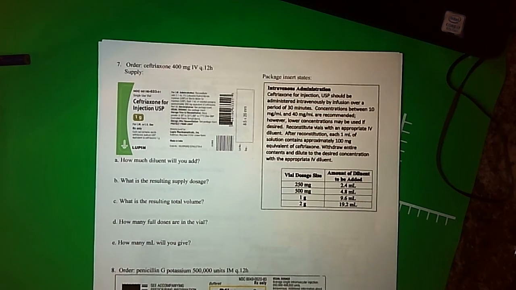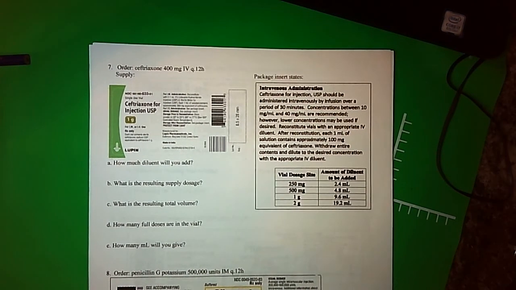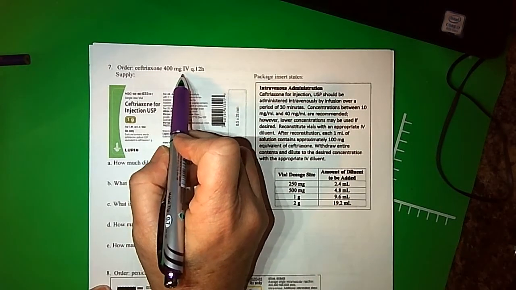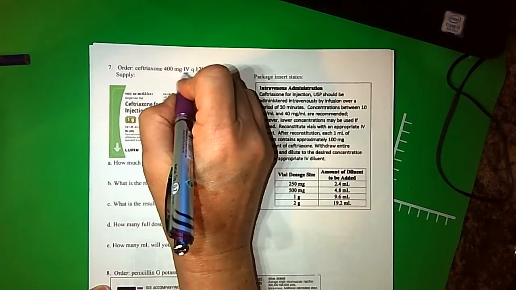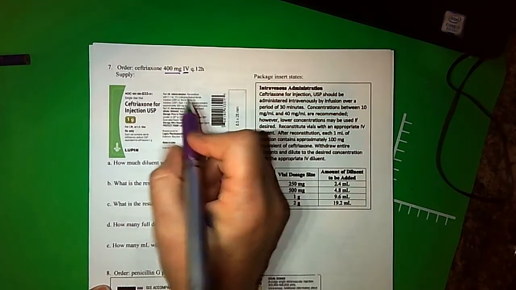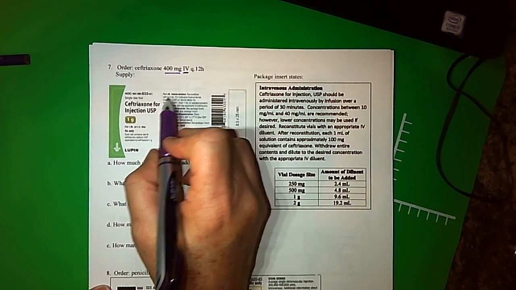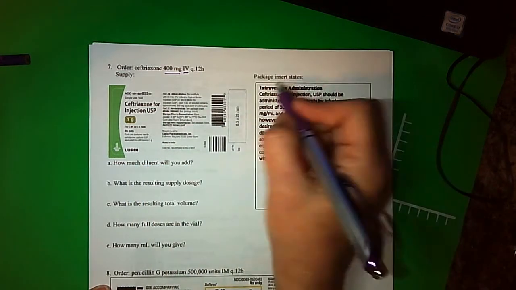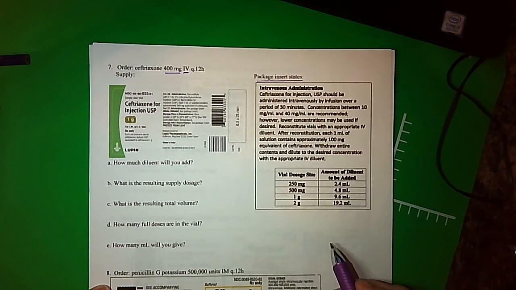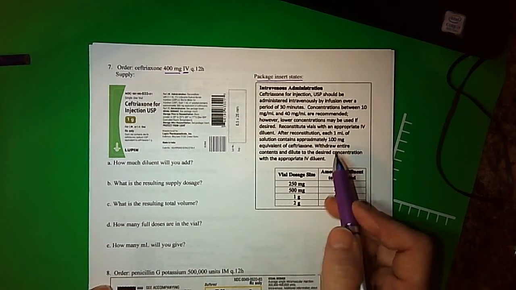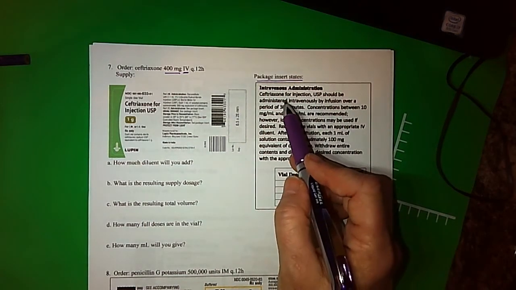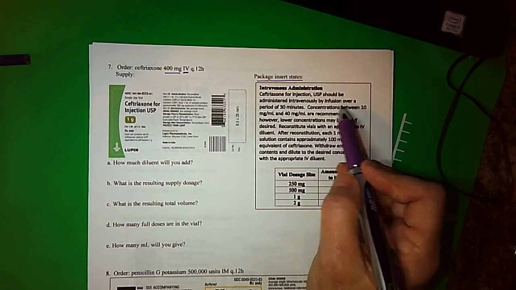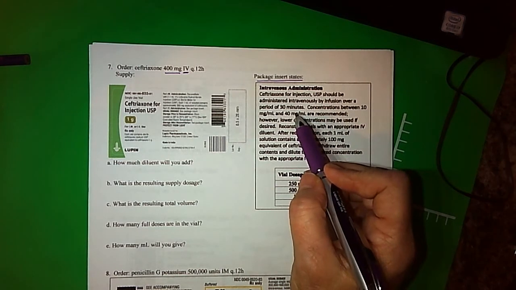Alright, so looking at number 7, it's pretty much just like we did number 6. My order is 400 milligrams IV every 12 hours. This one's an IV. So it says in here, for IM administration, this is what we're going to give. For IV administration, see the package insert. Well, here's my package insert. Okay. So ceftriaxone for injection should be administered intravenously by infusion over a period of 30 minutes.